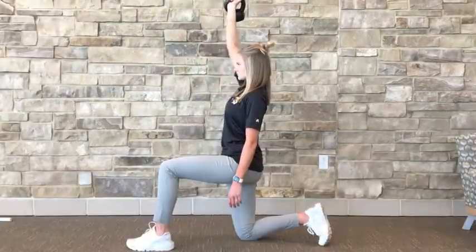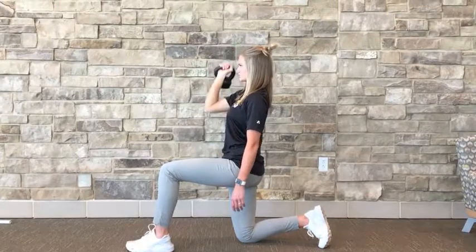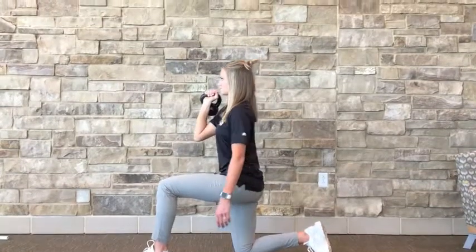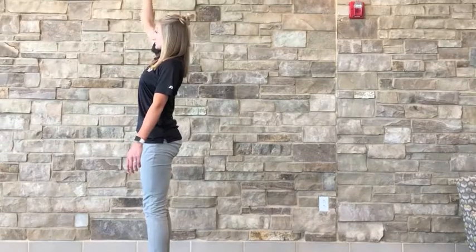And finally, a resisted push vertical, which of course can be advanced from a half kneeling position into a standing lunge.